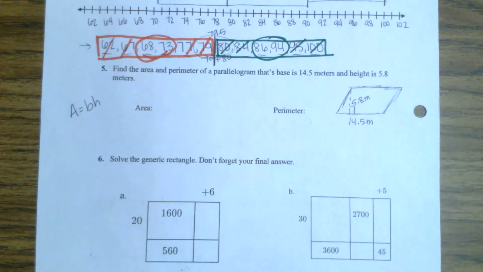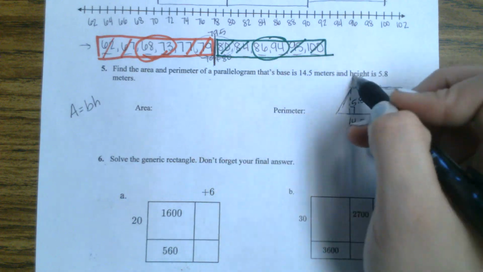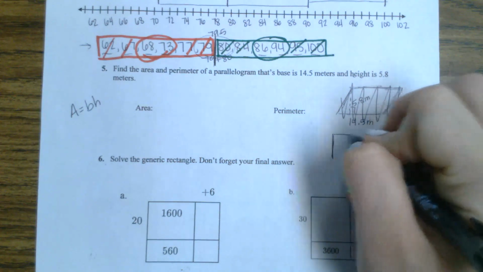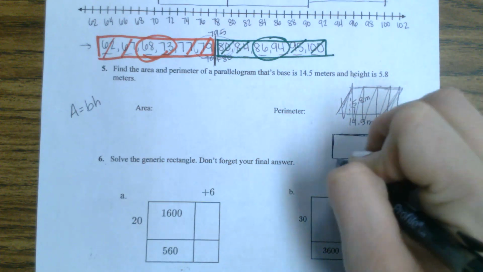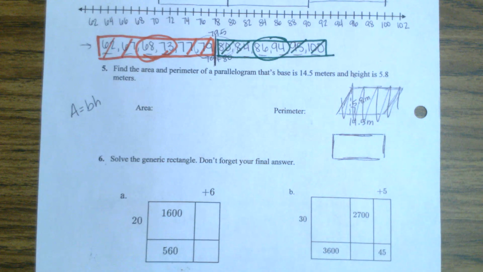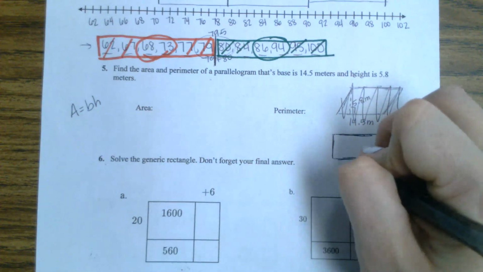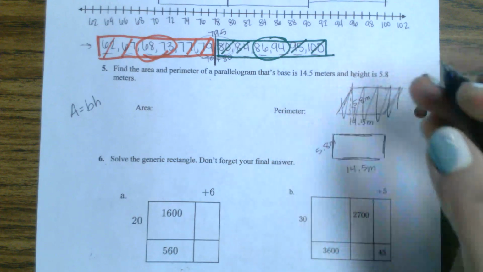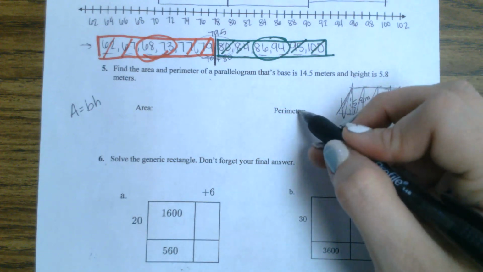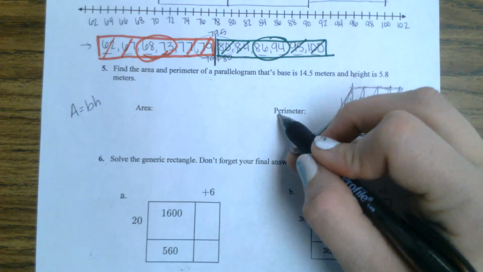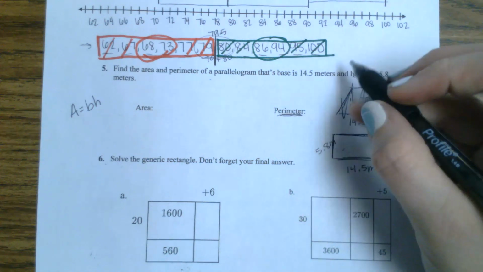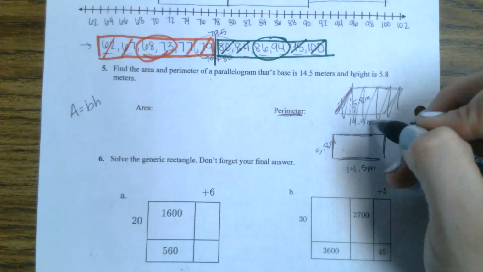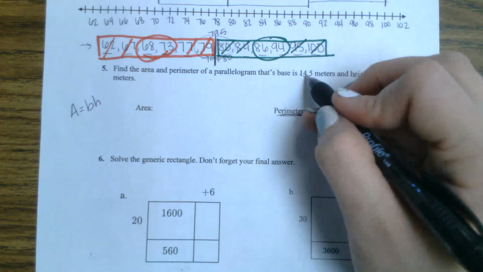Actually, I drew this incorrectly. Look at this. It doesn't give me a side length. Guess what? It's going to be a rectangle. A rectangle is a parallelogram. I'm going to say it's 14 and a half meters and 5 8/10 meters. The reason I know this is because it's asking me for the perimeter. Because it's asking me for the perimeter, I have to know the side length. It's not going to be 14 and a half, because it doesn't give me all that information.